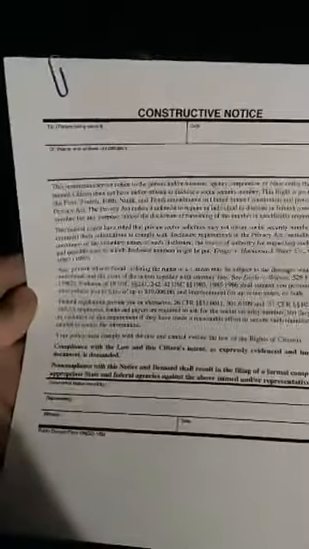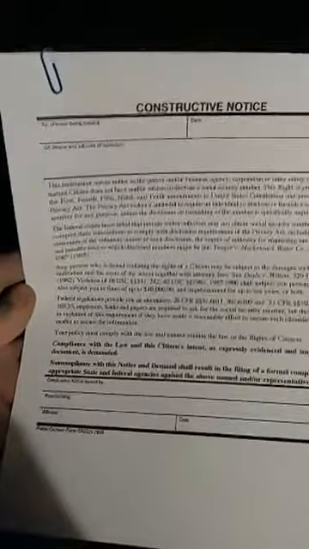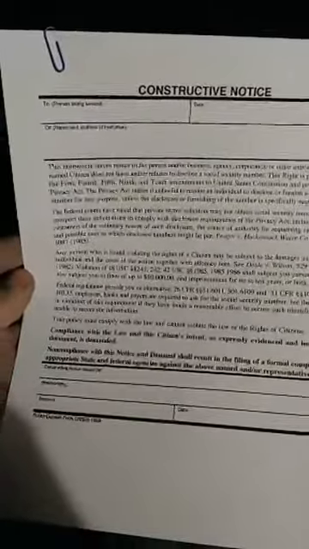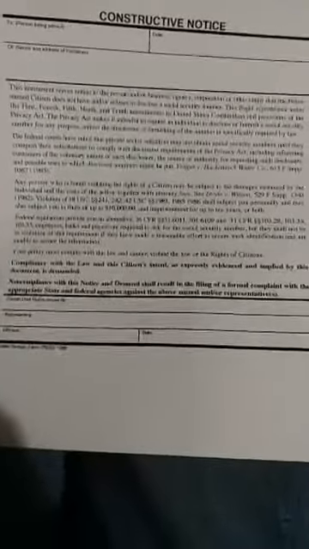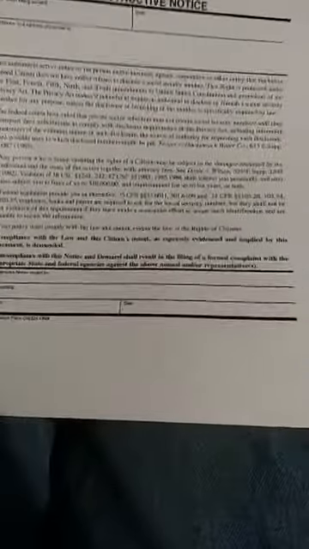You serve them. Okay? You serve them with this. You're basically giving them notice right there on the spot that they have to compel. Constructive notice. Of course, you're going to write the person that you are serving, the date, name of address of institution. And here's all the information. There you go. There are laws to back up your claim right there. All of them that you need.